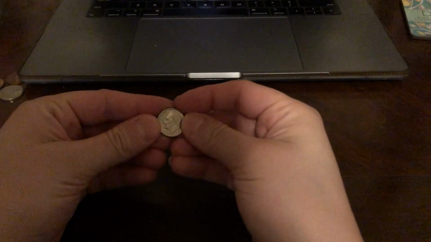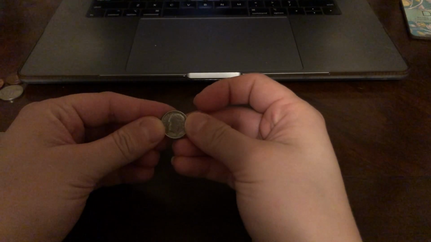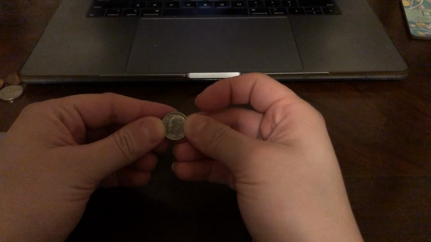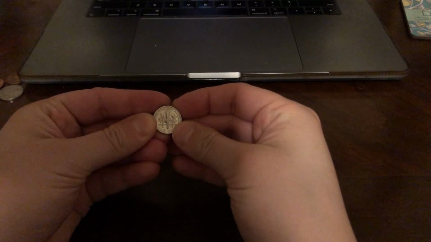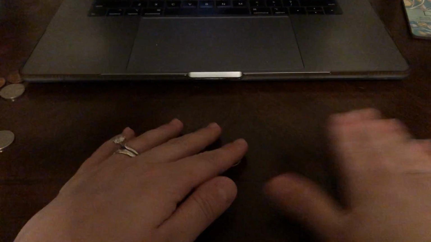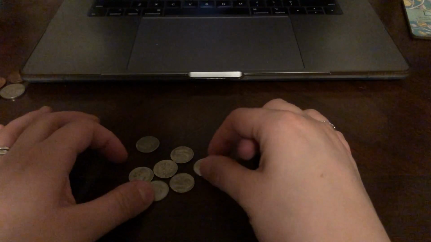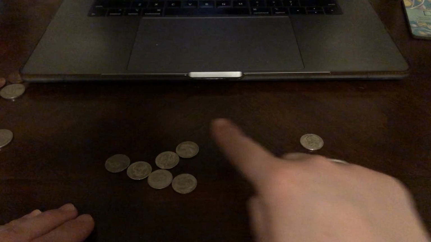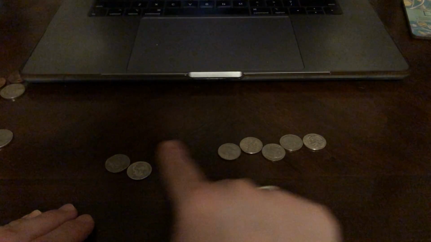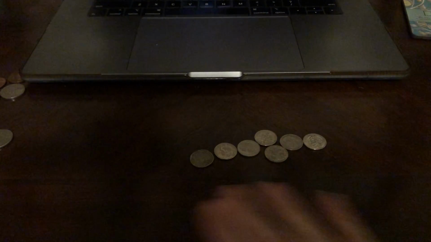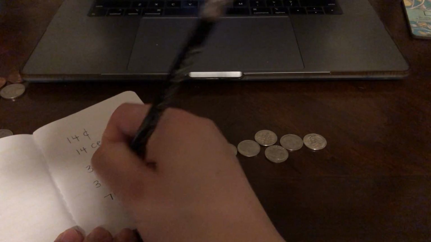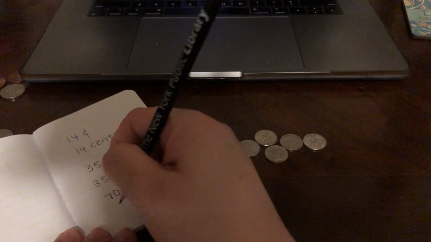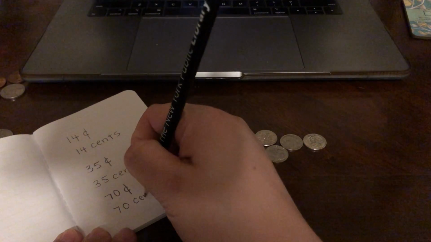All right, so on top of this dime, there is one of our presidents called Franklin Delano Roosevelt, and you will see the back looks like this, and we're going to skip count by 10 because the value of a dime is 10 to find the total of this. 10, 20, 30, 40, 50, 60, 70. So I have 70 cents here total. So I would write the number 70 and then a C with a line through it, or I would write 70 with the word cents.